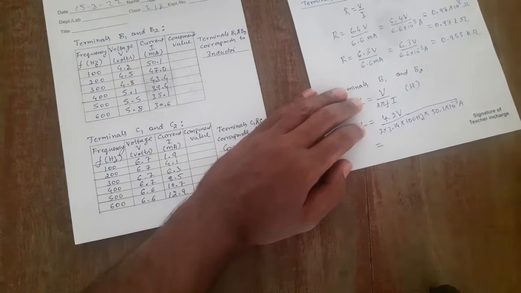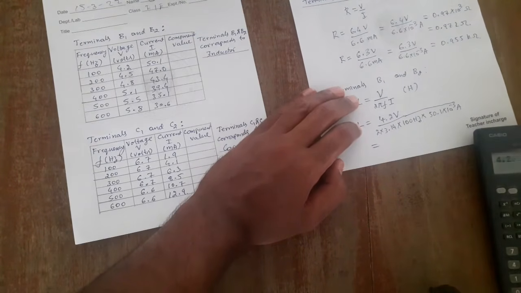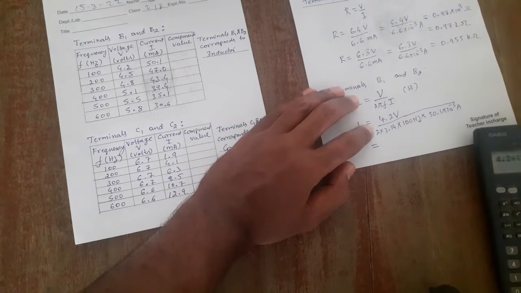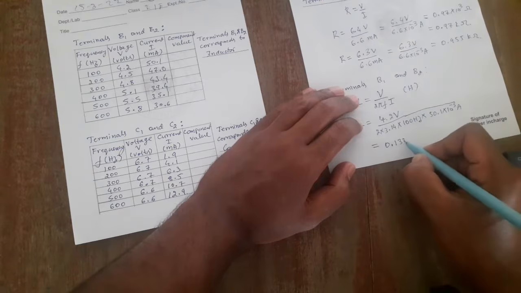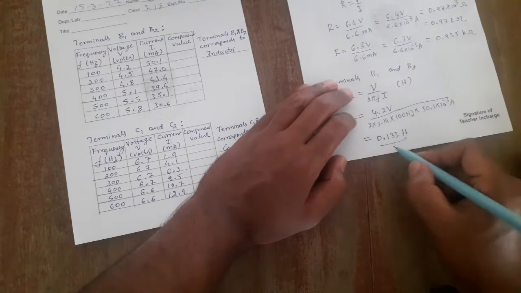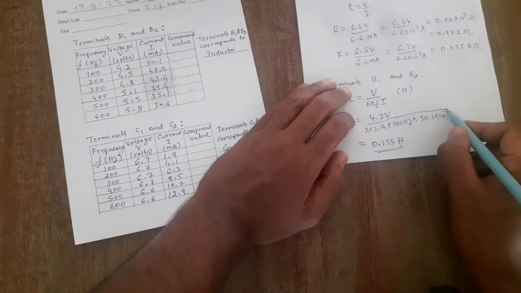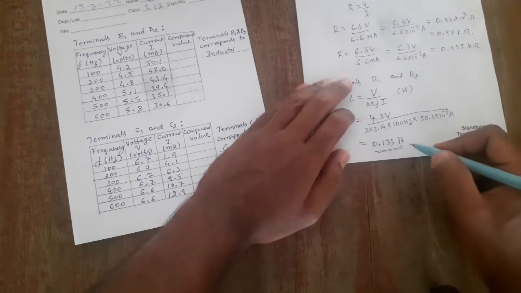So if I substitute and simplify it in the calculator, I get 4.2 divided by 2 pi into 100 into 50.1 into 10 to the power of minus 3. So I get 0.133 Henry. If you substitute everything in SI units, amps, volts, hertz, the unit will turn out to be Henry.